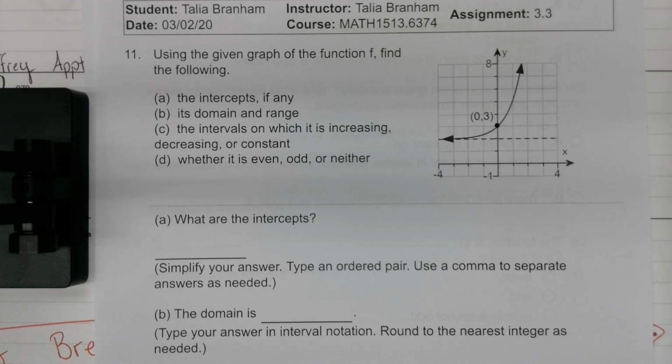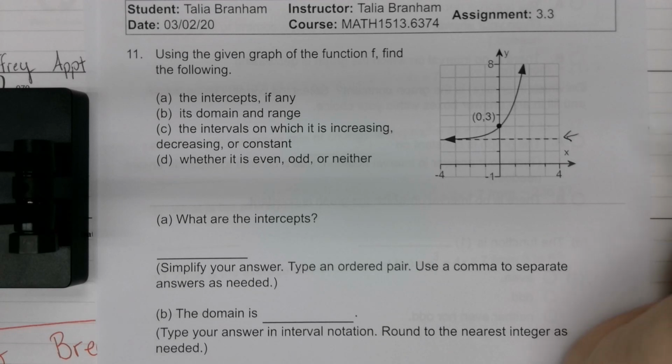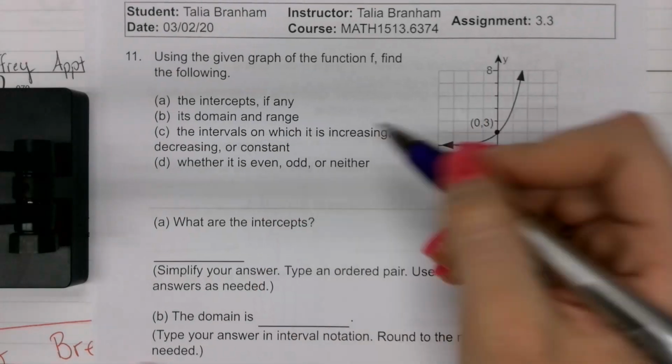Okay, so on these next two problems, it's just a bunch of review in a way, and then they ask if it's even or odd, and so that's really the big difference. But I chose to go over this one because it has this asymptote line that we needed to talk about. So let's get started. So list the intercepts.